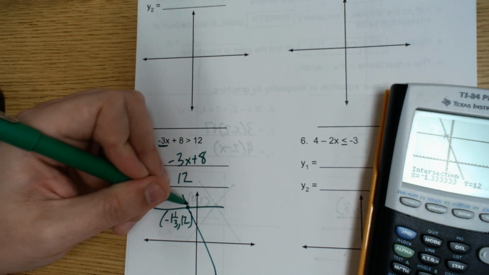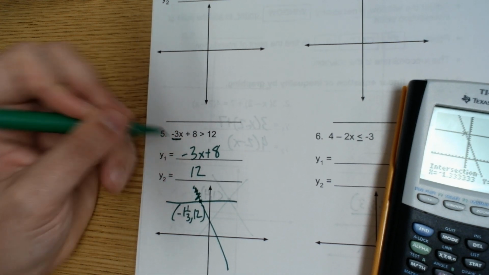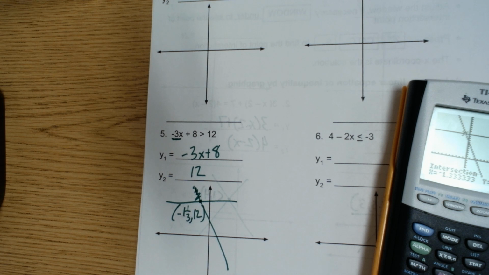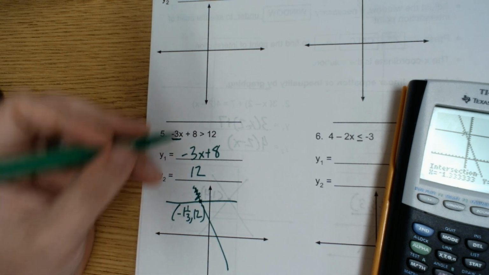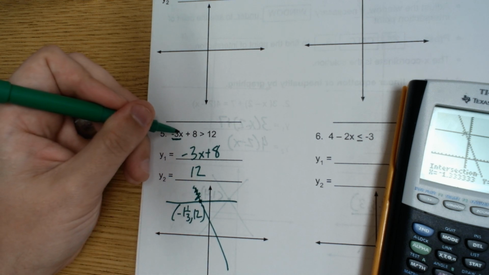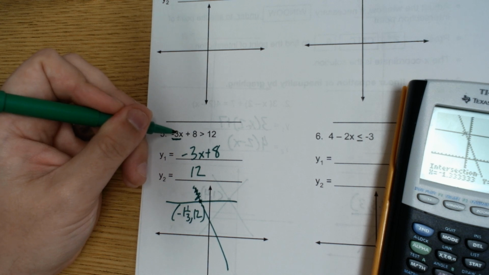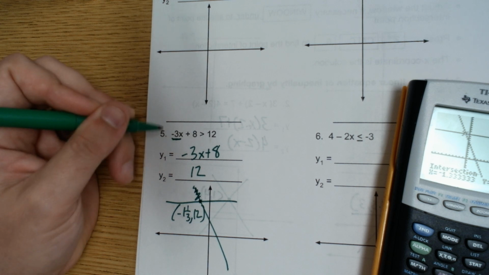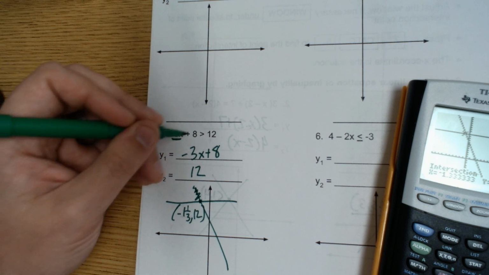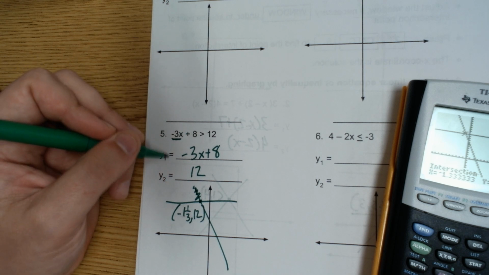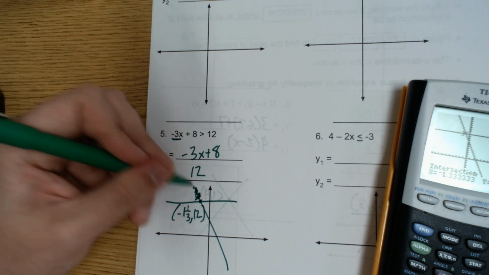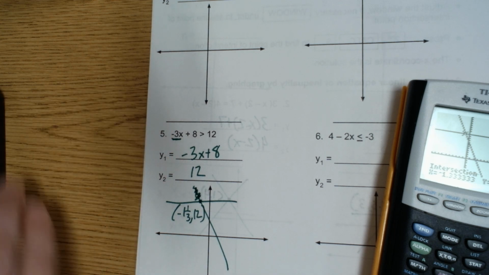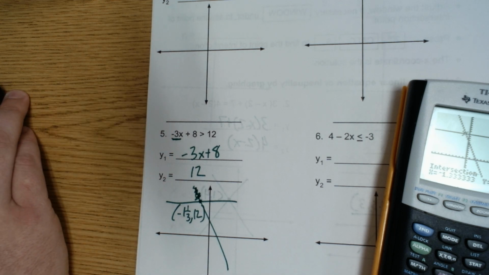And so when we're looking at that, we just shade that up there to show that. And if I put in a -2, that would be -2 times -3 is +6. 6 plus 8 gives me 14, which is greater than 12, so that tells me I've got the correct answer. And I'm out of time on that, so I will post the N1.7 with the absolute value here shortly.